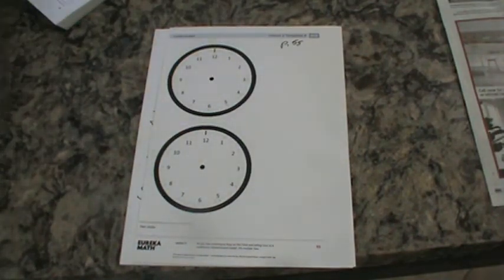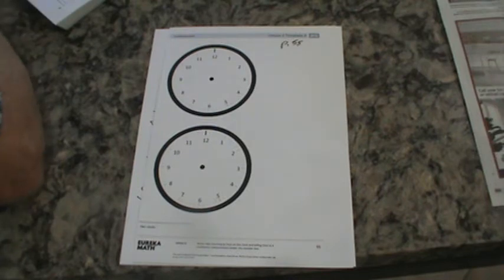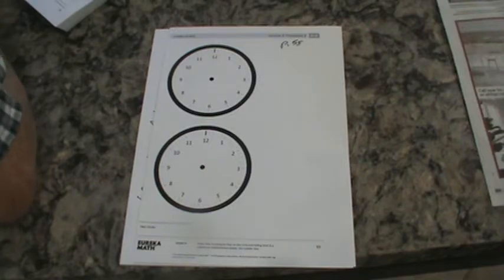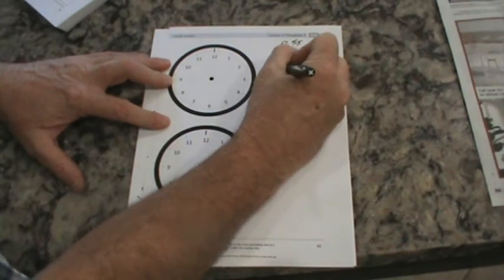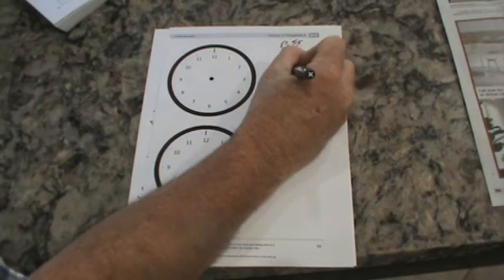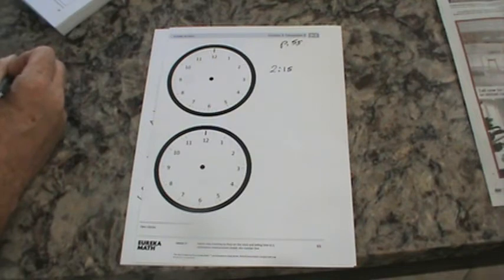What we're going to do is talk more about half past and a quarter past, okay? So let's go right to 2. We're going to do 2:15 or a quarter past 2.